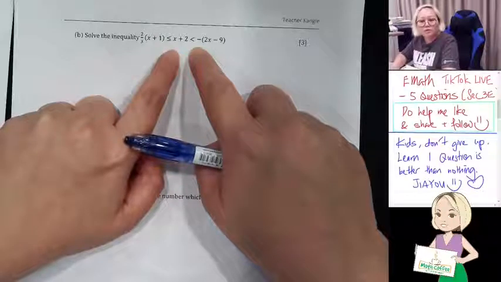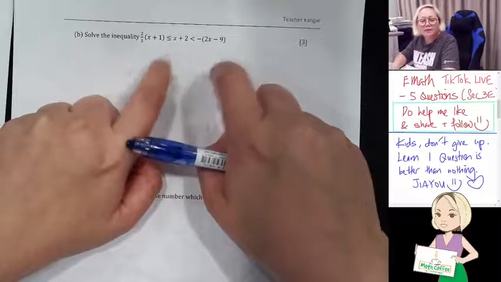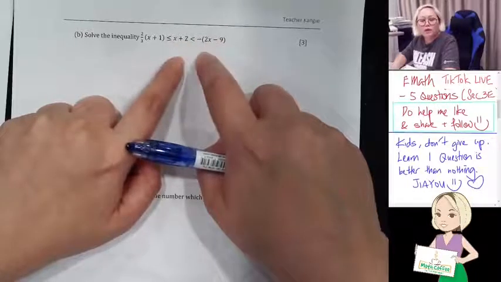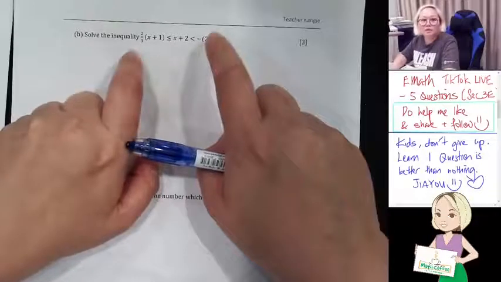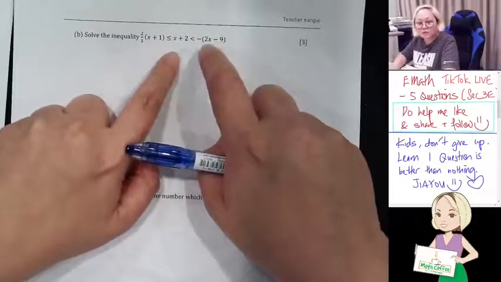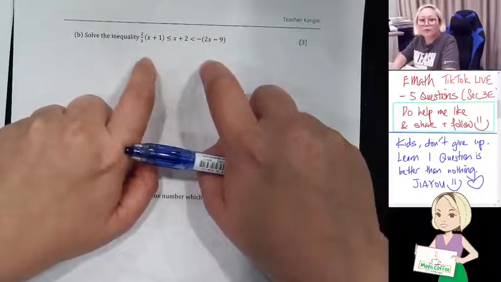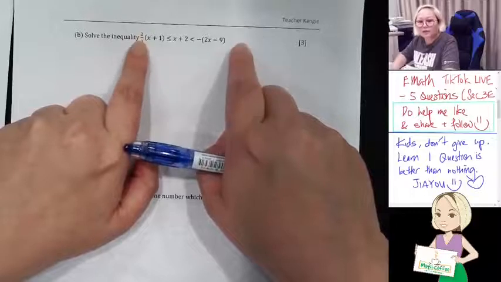Is this your tutoring too? No, this is an exam paper. So I'm going through the questions. Of course, if I'm going to teach simultaneous inequality, this is how I'm going to teach. But I'm going through by exam paper question.